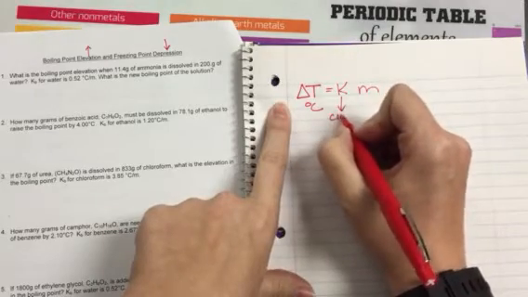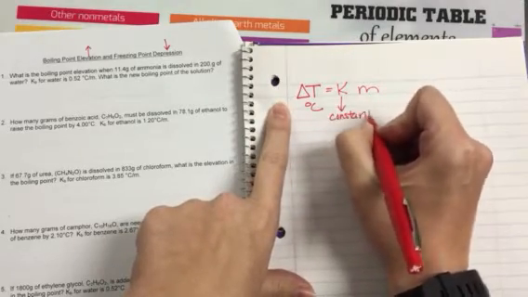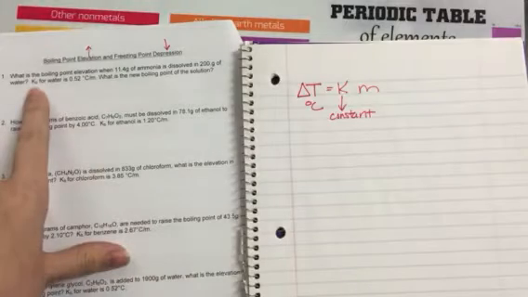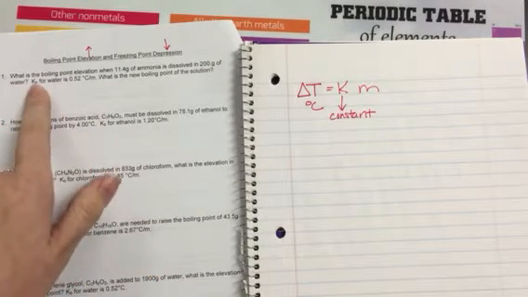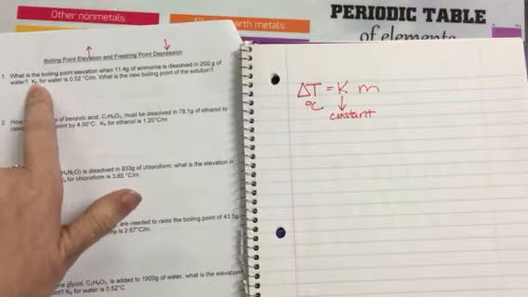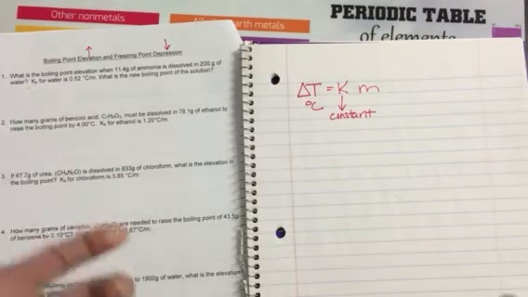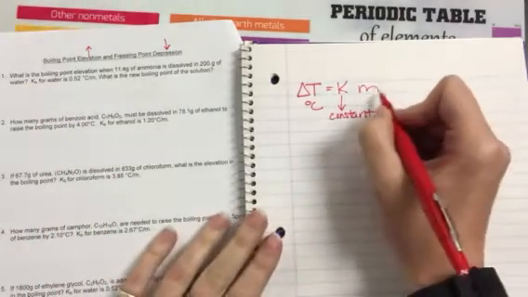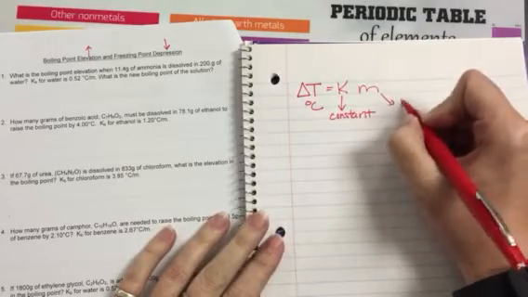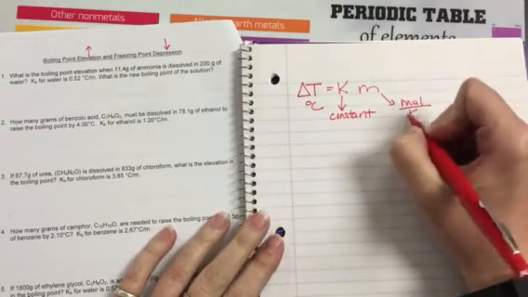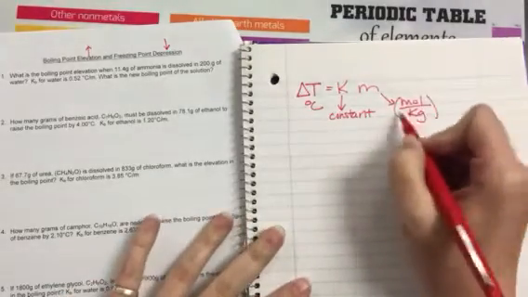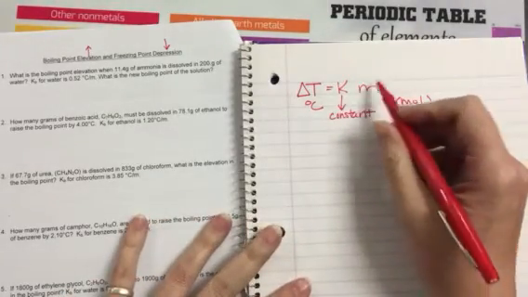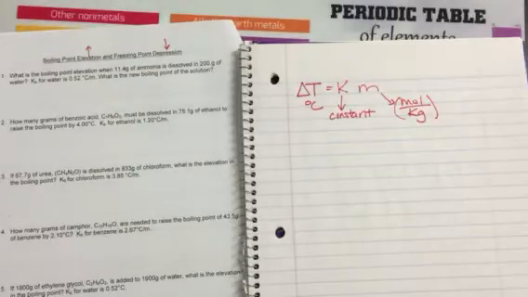Your K value is a constant. It's going to be given to you in the question. So it'll say your K value here or your K value here. You'll see a B for boiling and F for freezing. That's all that means. And then your little m is moles of solute over kilograms of solvent. So you'll probably have to solve for that first and then plug it into the equation.